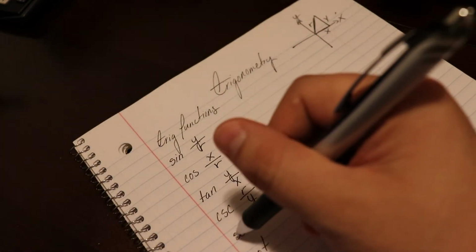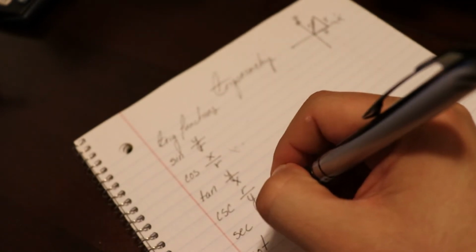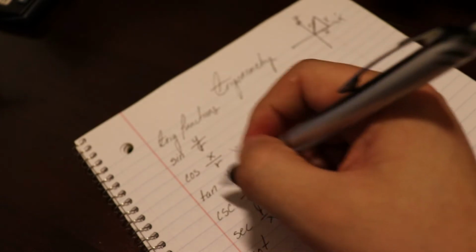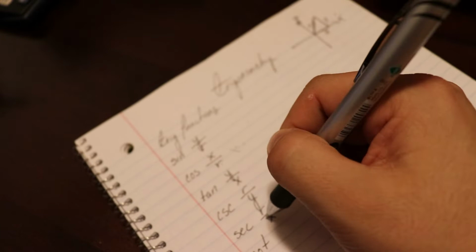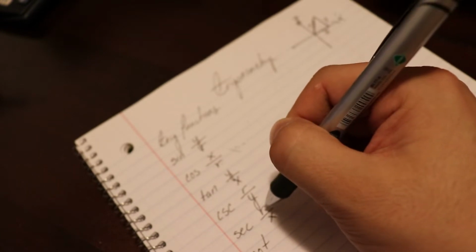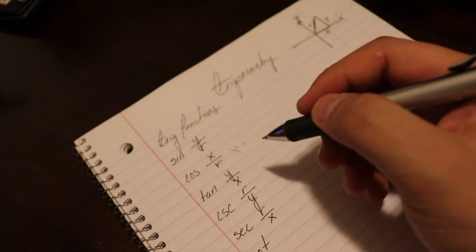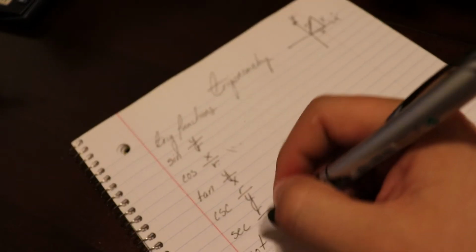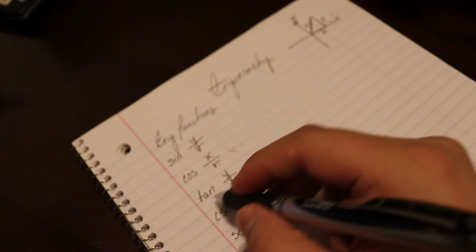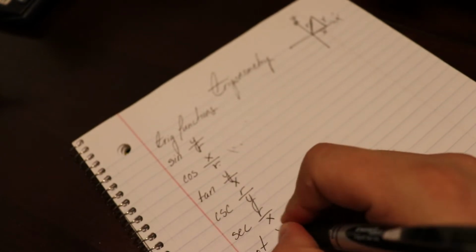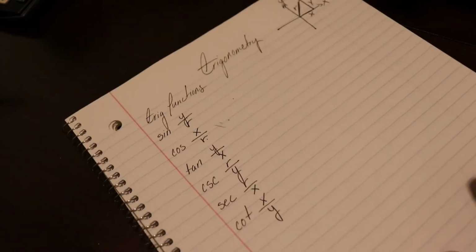Similarly, secant is r over x, just as cosine is x over r. Secant is backwards, it is r over x. And then finally you have cotangent, which is the opposite of tangent. So as you might have been able to guess, x over y is your cotangent.